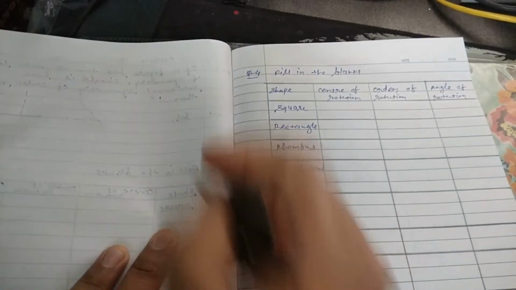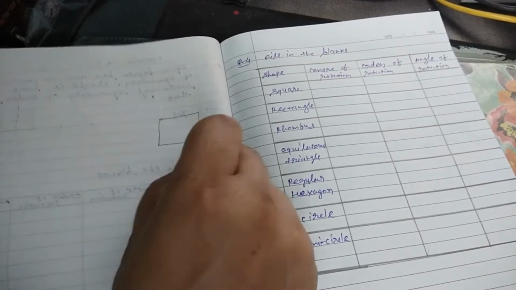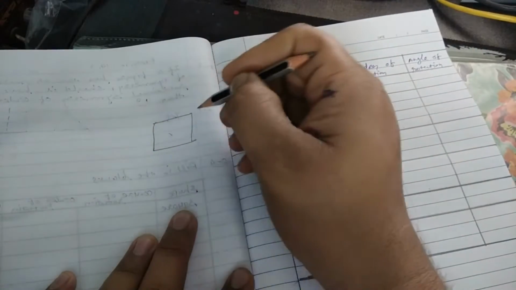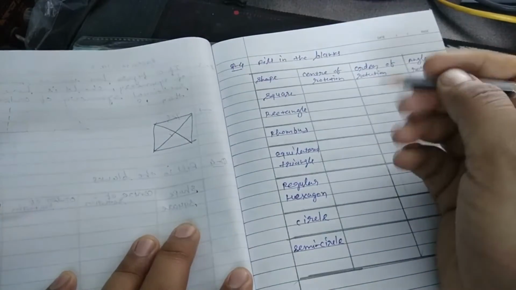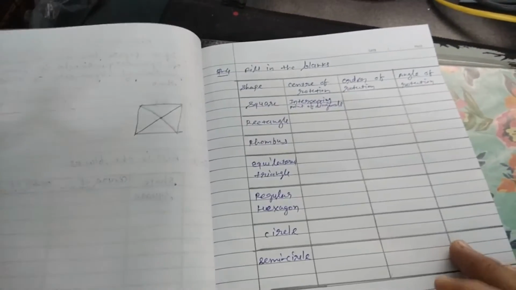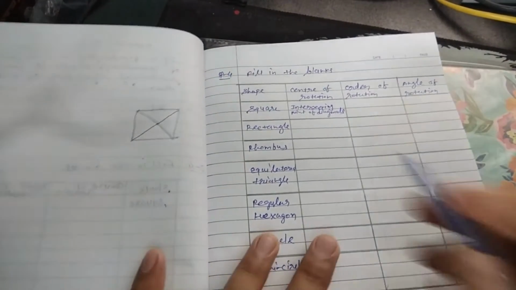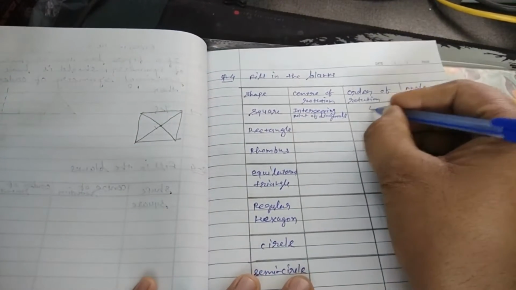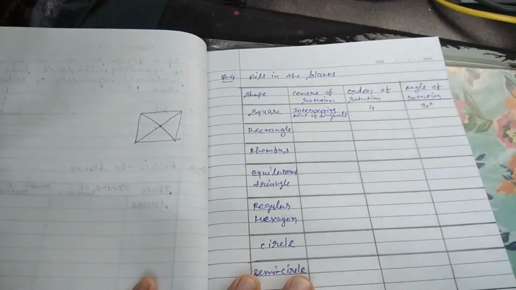So here I am drawing a rough sketch of a square. What is the center of rotation? It is nothing but the intersecting point of the diagonals of the square. That is this point. So the center of rotation in a square is the intersecting point of diagonals. Now what is the order of rotation? As we already have discussed, it is 4. And what is the angle of rotation? That is 360 divided by 4, which is 90. So 90 degrees is the angle of rotation.